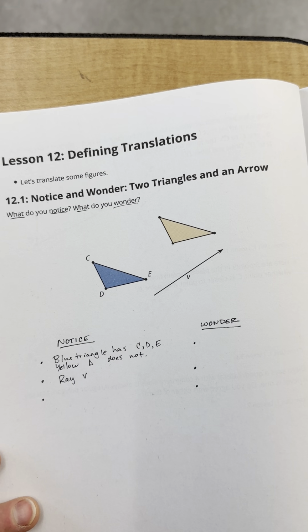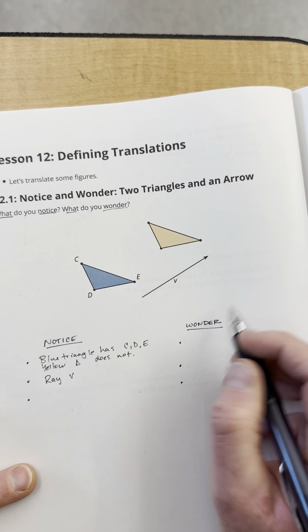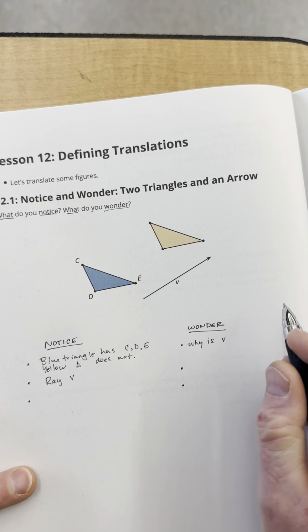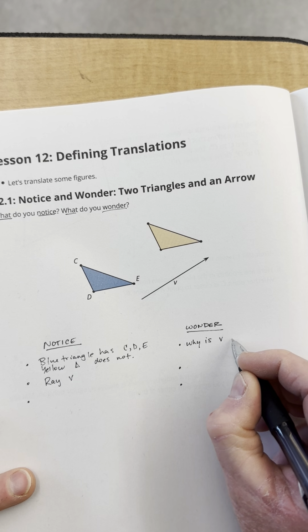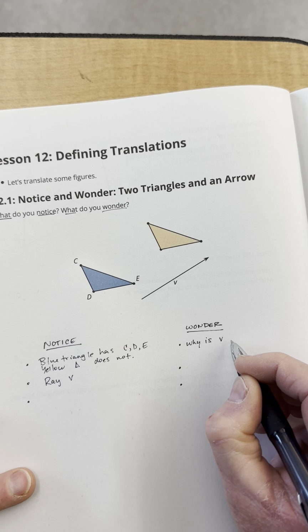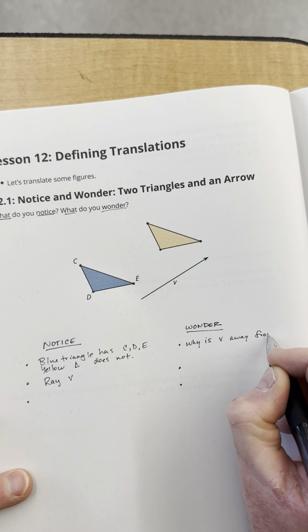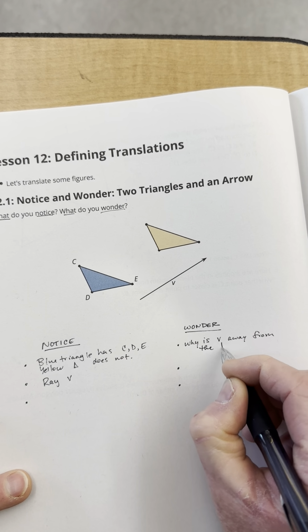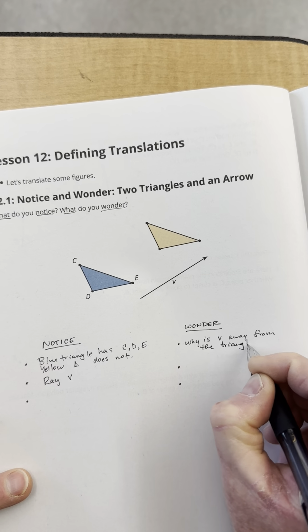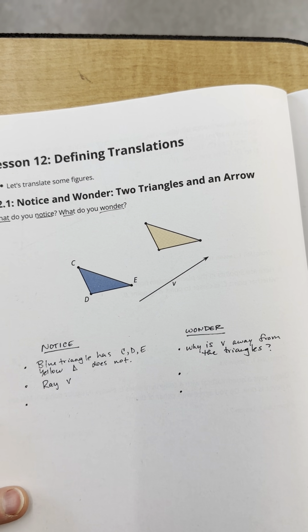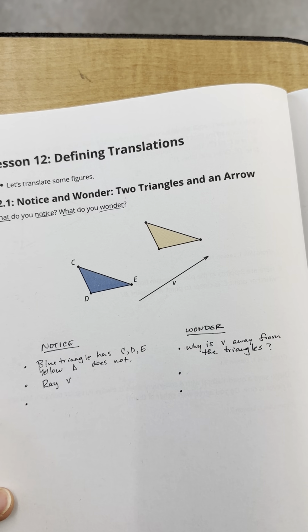And then a couple people said, why is V away from the triangles? So a lot of people said that, which is a wondering. Basically, a wondering is like, what questions do you have, essentially? All right, so there's 2 noticings and a wondering.